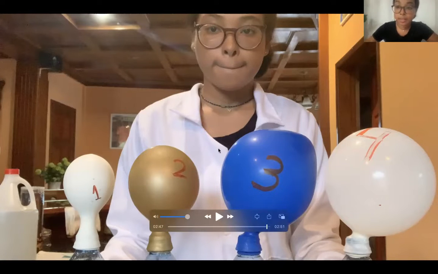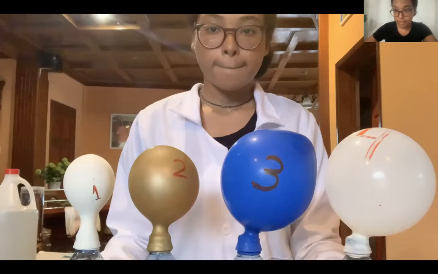Now, if there was another balloon with 200 milliliters of vinegar, but 3 teaspoons of baking soda, there would be more product of carbon dioxide produced as the baking soda is no longer the excess reactant.